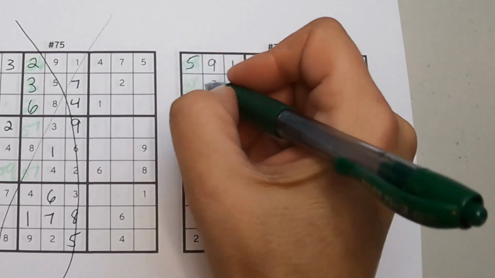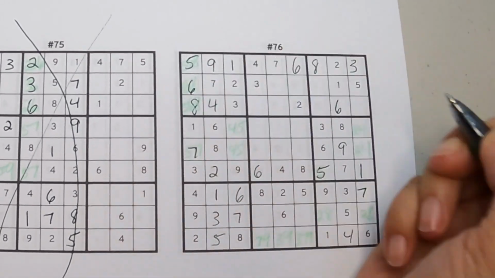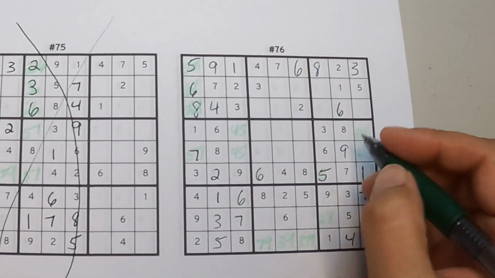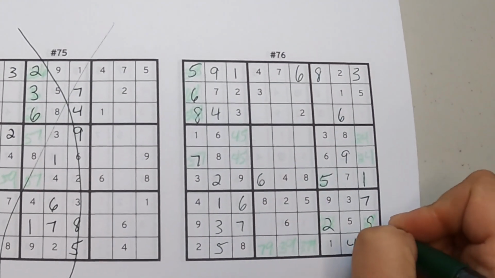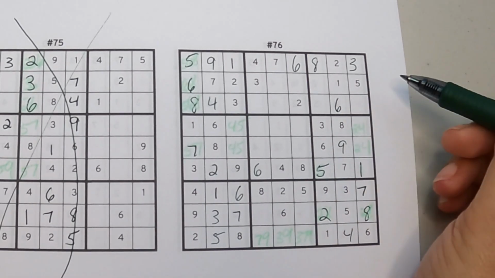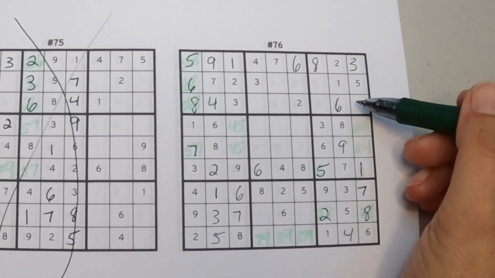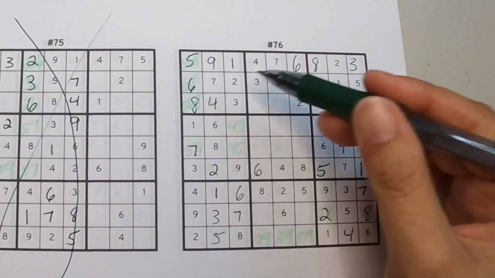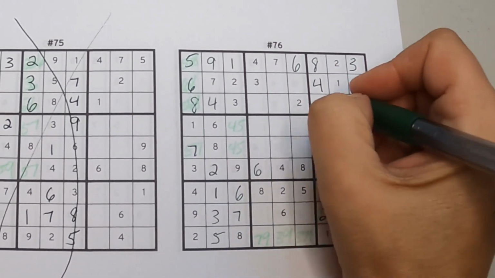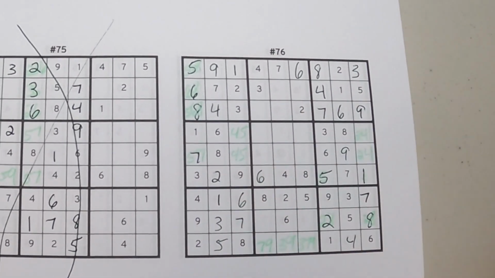That 5 and that 6 makes this our 8, 6. That 8 makes this our 2, 8. For this box now, we're missing 4, 7, and 9. We've got a 9 here and a 7 here, so this is our 4. That 9 makes this our 7, 9.